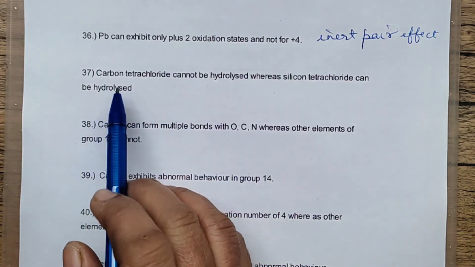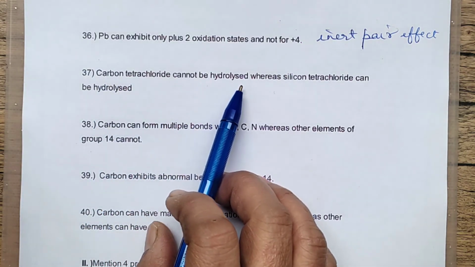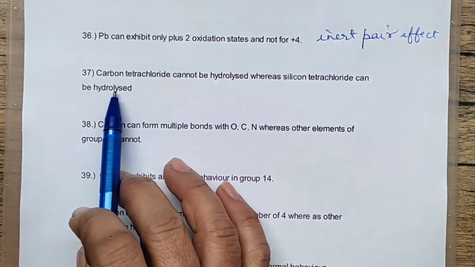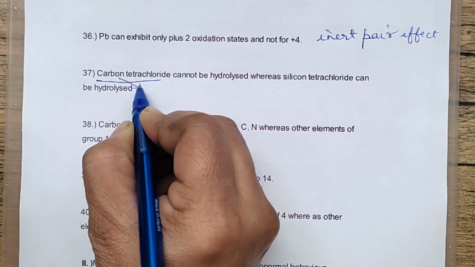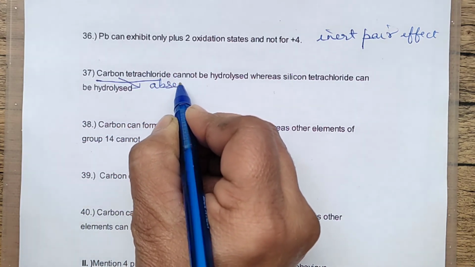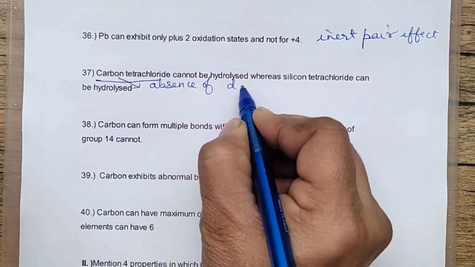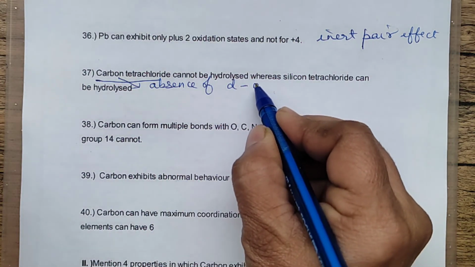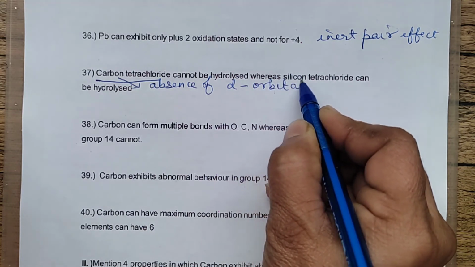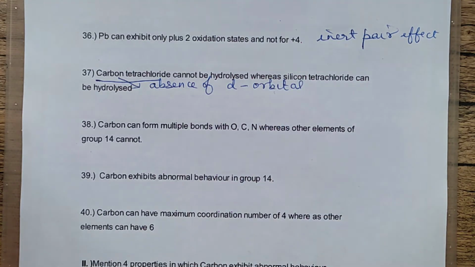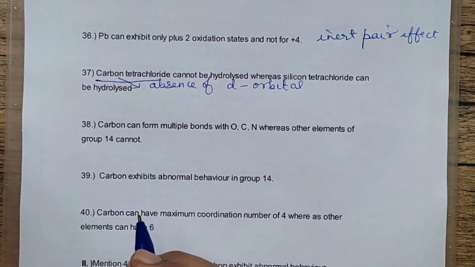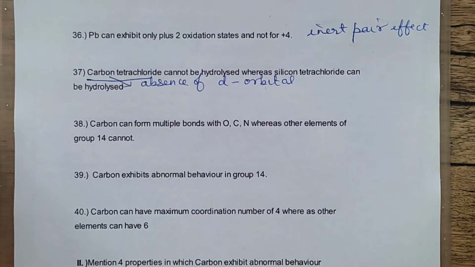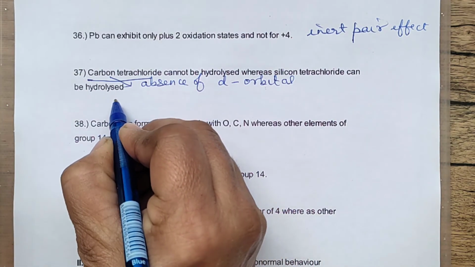Right. The next question says carbon tetrachloride cannot be hydrolyzed, whereas silicon tetrachloride can be. You will write down that in carbon tetrachloride, carbon does not have d orbital. Absence of d orbital, due to which it cannot take in electron pairs of water molecule. It cannot take in electrons from the water molecule. That is why it cannot undergo hydrolysis. Whereas if you write down for silicon tetrachloride, this can undergo hydrolysis. Okay. You can further write down the equation also with respect to this one.